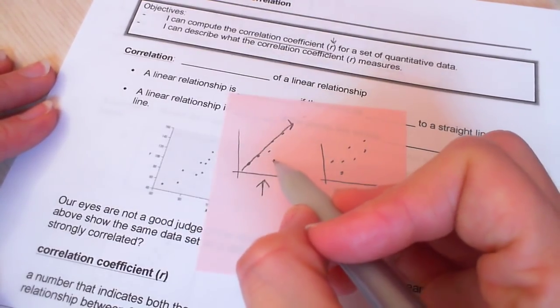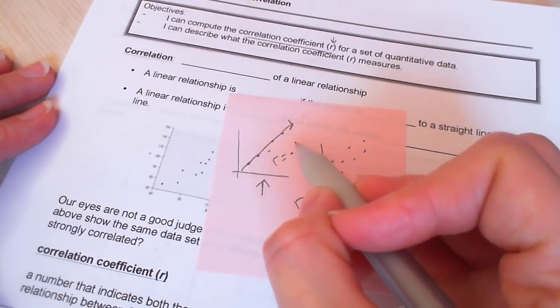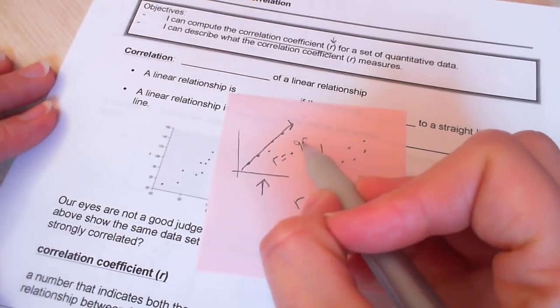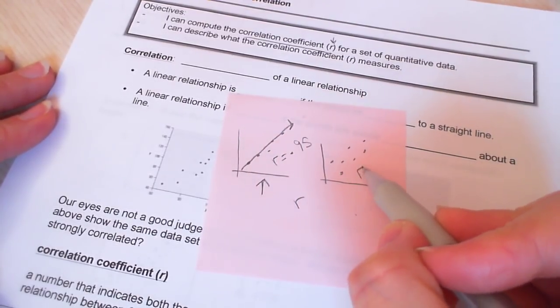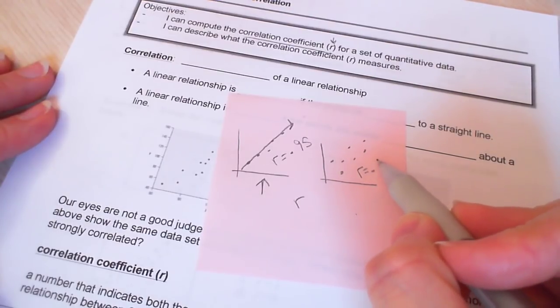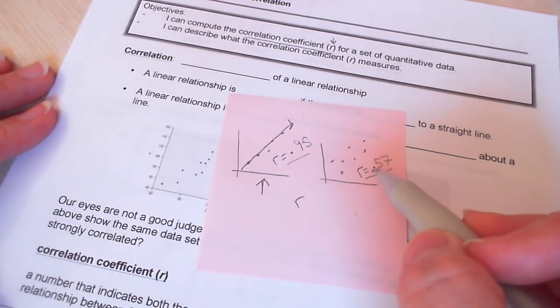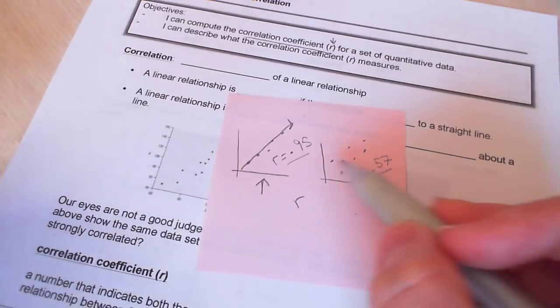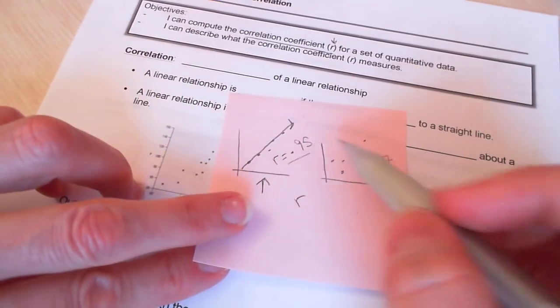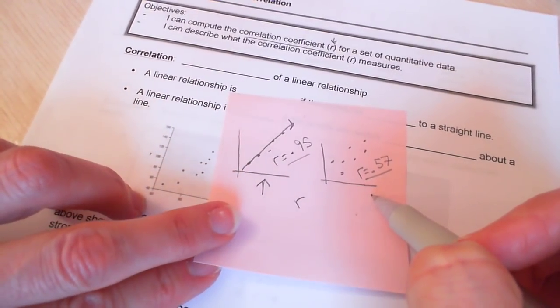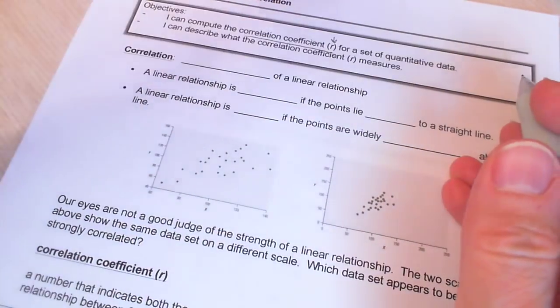For example, this might be an R of 0.95, and this R value might be 0.57. So when you know the R value without even having a scatter plot, you know or can picture how closely related your explanatory and response variables are.